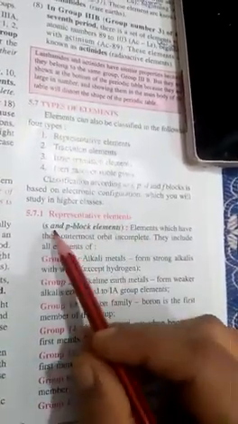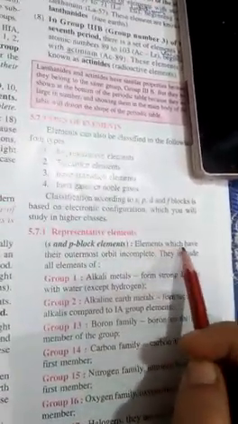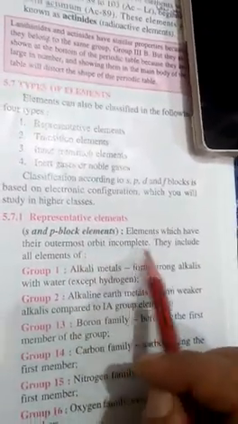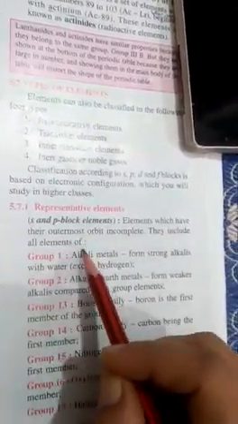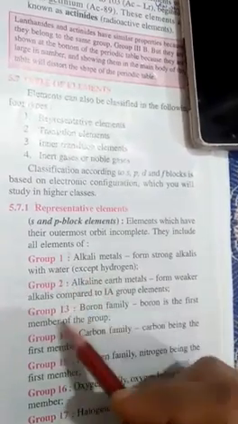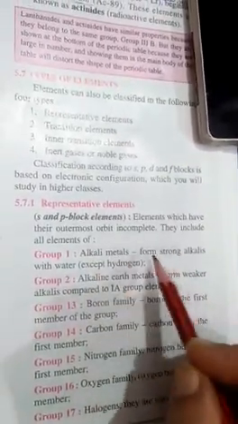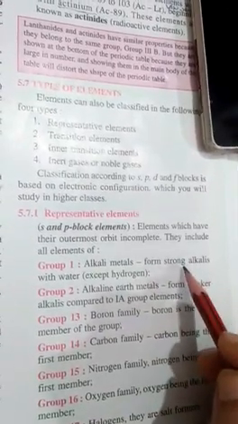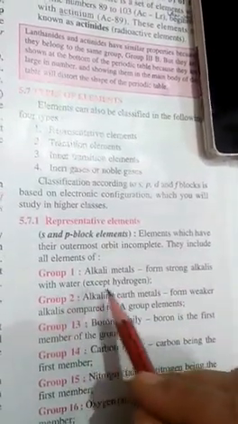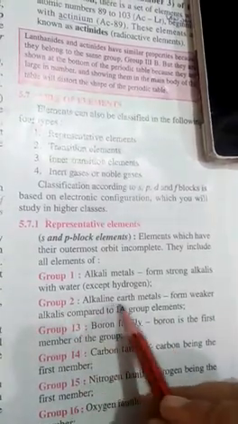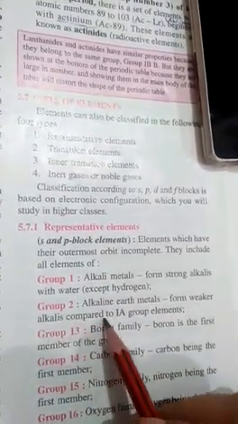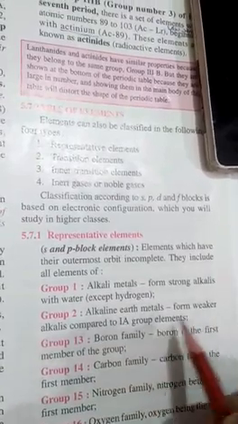Continue with our topic: representative elements. S and P block elements are elements which have their outermost orbit incomplete. They include all elements of group 1, group 2, group 13, group 14, 15, 16, 17 as given here. Alkali metals form strong alkalis with water, except hydrogen. Group 2 alkaline earth metals form weaker alkalis compared to the group 1 elements.